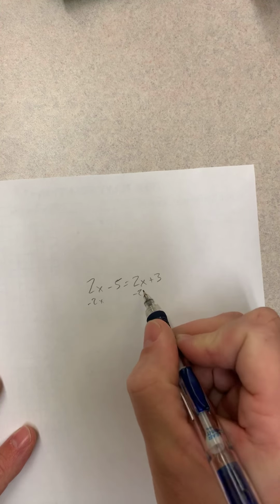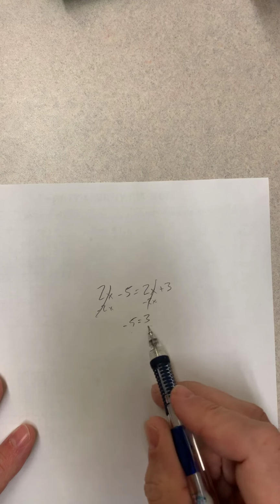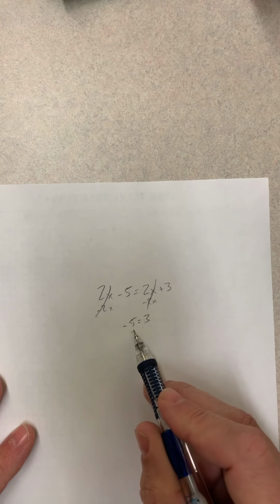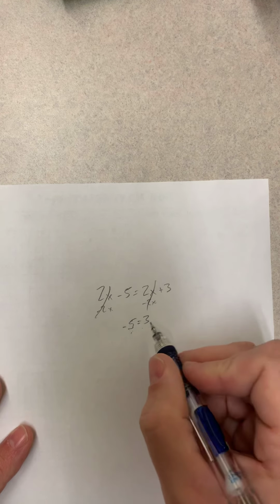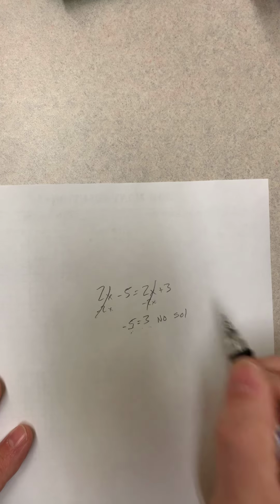When we subtracted 2x from both sides, we were left with a statement, negative 5 is equal to 3. We said that was not a true statement. Negative 5 does not equal 3, and this was no solution.